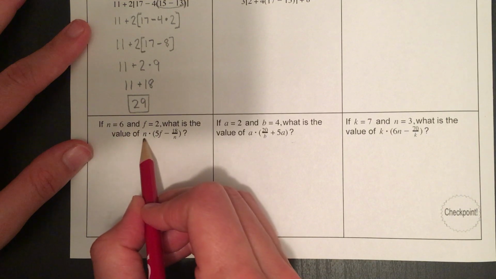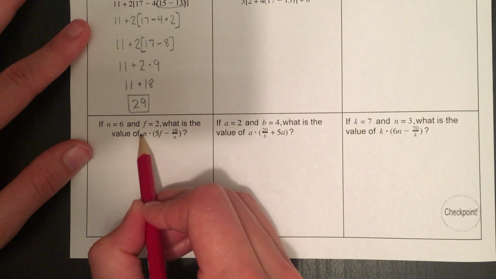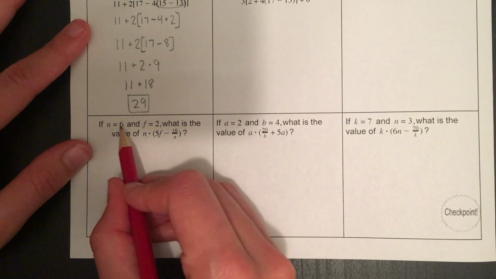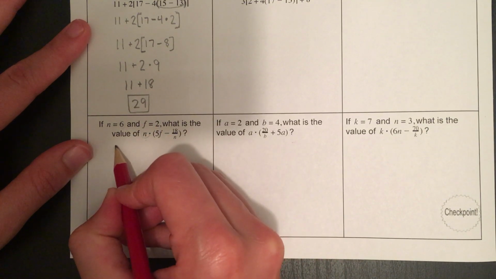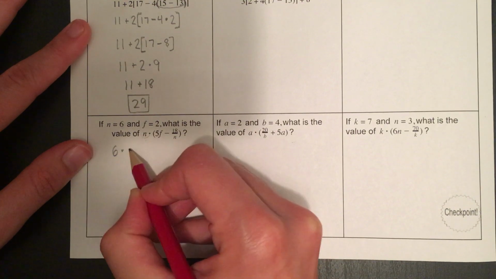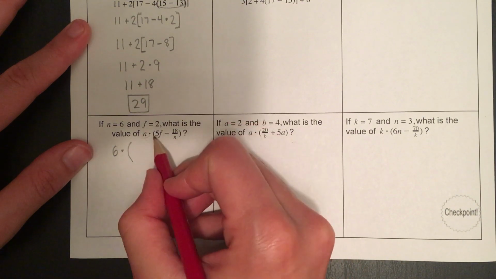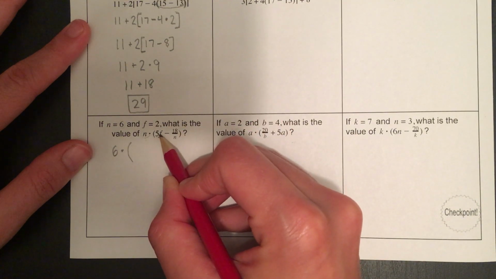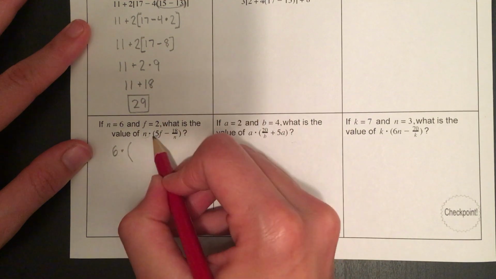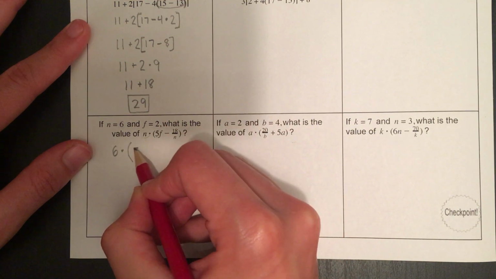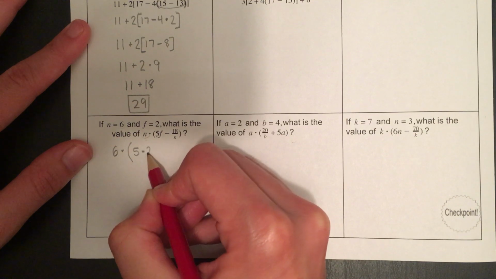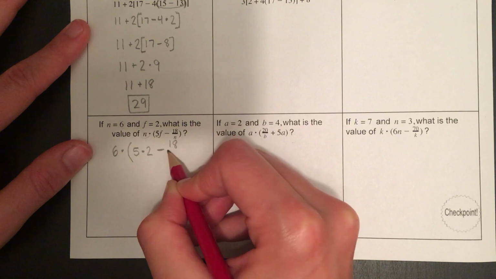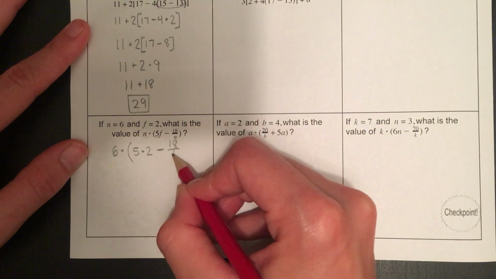But all I'm going to do is rewrite this, and instead of n, I'm going to write 6, and instead of f, I'm going to write 2. So this is n, 6, times parentheses. Now you might not remember this, but if I have a number next to a variable, a number next to a letter, that means multiplication. So this says 5 times f. So this is 5 times 2 minus 18 over, and remember n is 6.